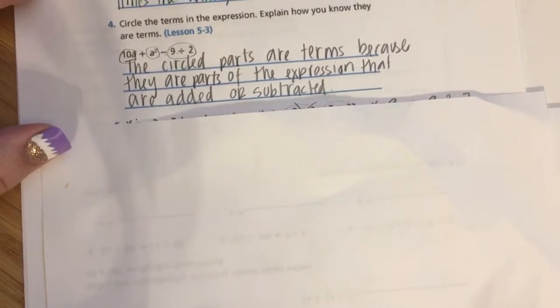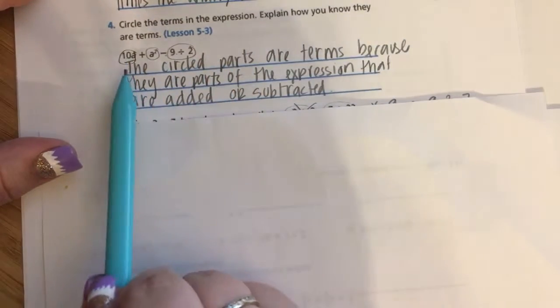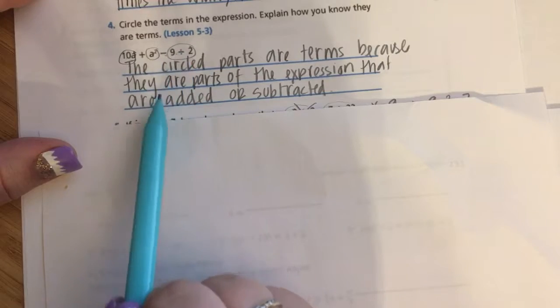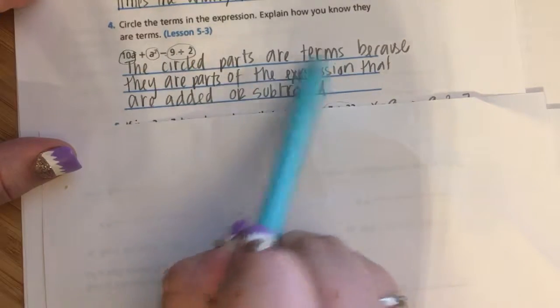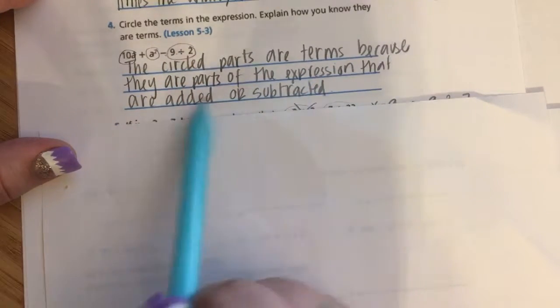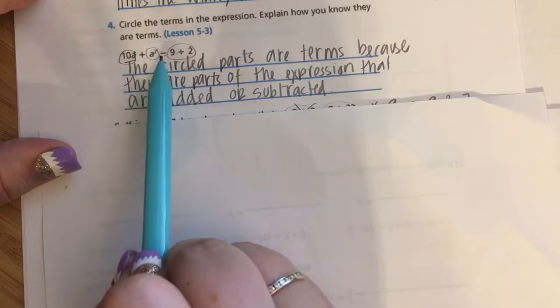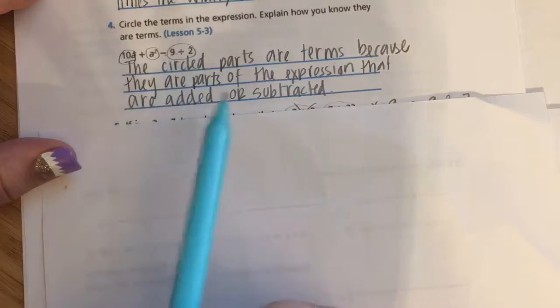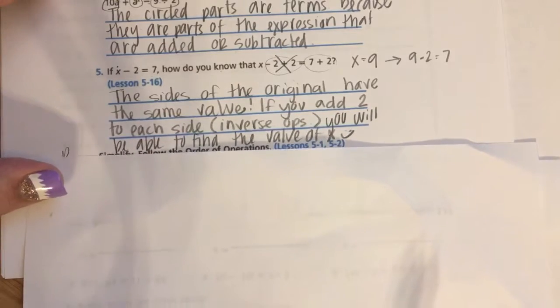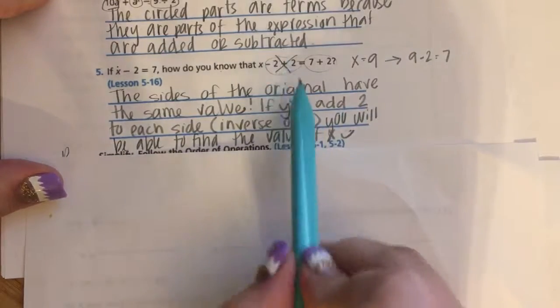So we have 10a plus a squared minus 9 divided by 2. And they want us to circle the terms in the expression. So the circled parts are terms because they're the parts of the expression that are added or subtracted. So I have to go through and divide 9 by 2, do a squared, 10 times a, to figure out what I can add and subtract.